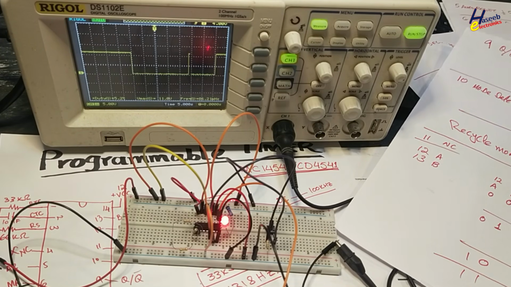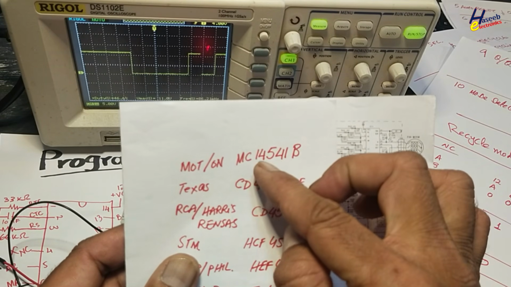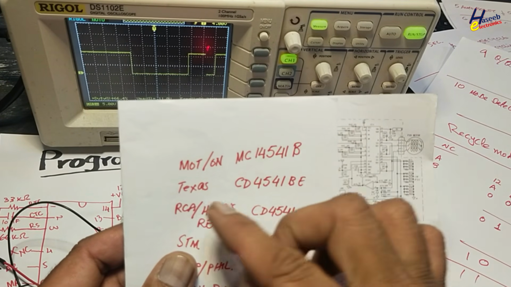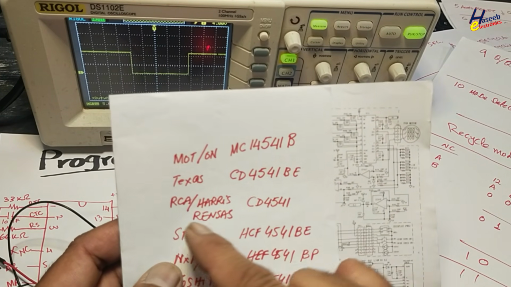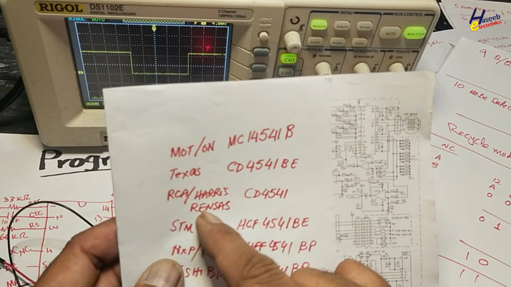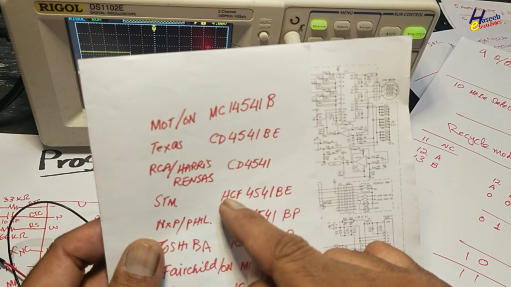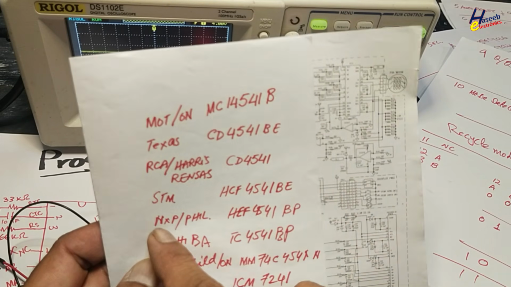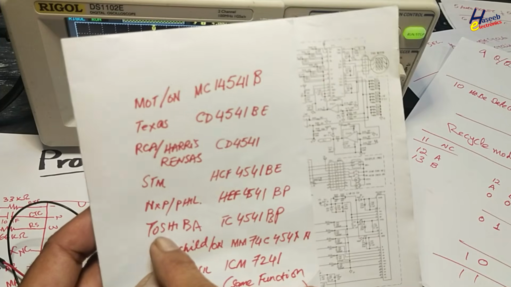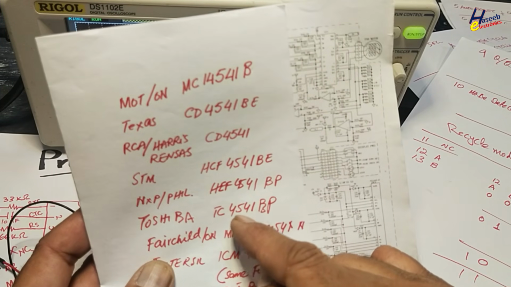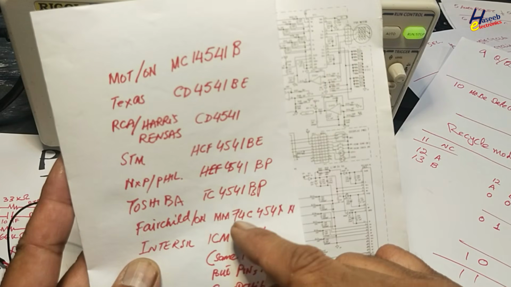This IC is available with different numbers from Motorola, MC14541B. From Texas, the number will be CD4541. RCA Harris Renesas CD4541, STMicroelectronics HCF4541, NXP Philips HEF4541, Toshiba TC4541, Fairchild on semiconductor MM74.